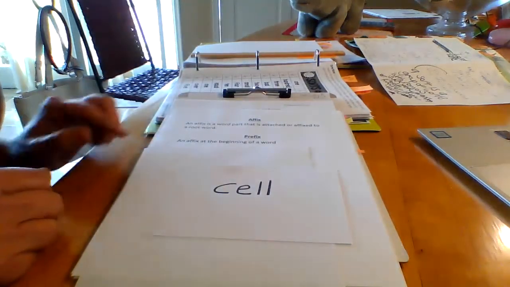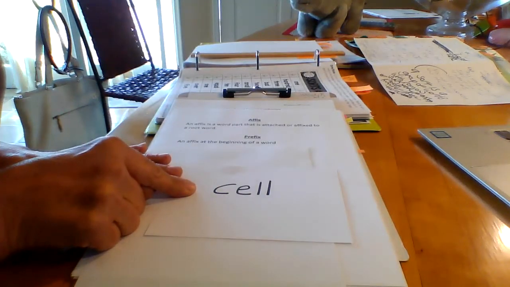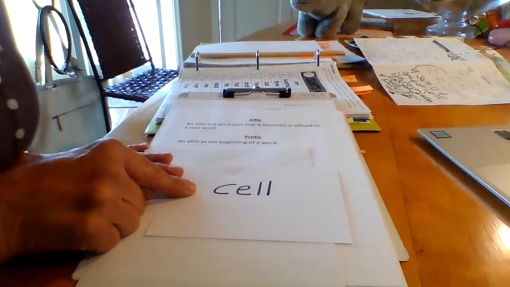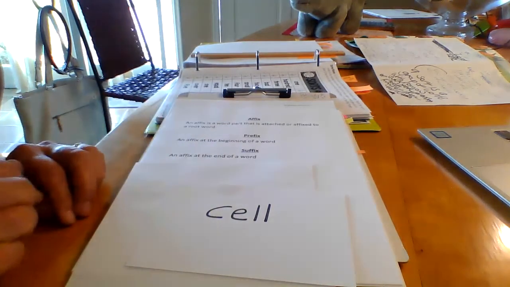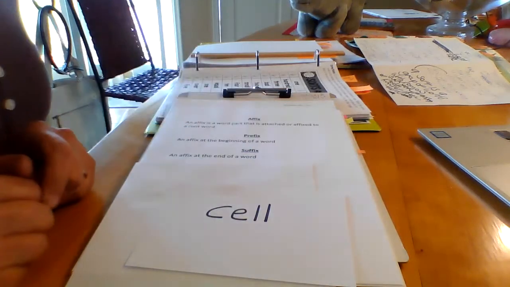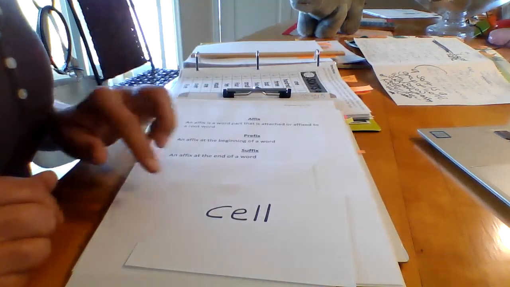A prefix is an affix at the beginning of a word. We could add something in the beginning: multi. We could add multi, sell. Suffix: an affix at the end. Cellular. We could add cell-like, cellular.